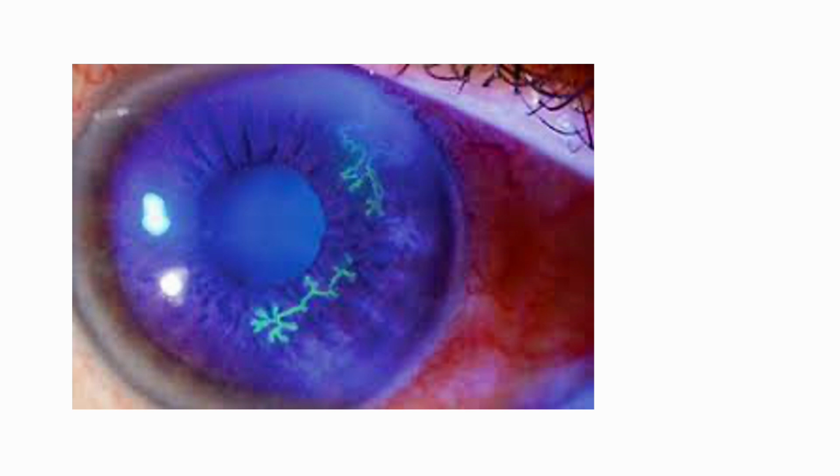This is a patient who's come with herpes zoster lesion on the forehead, and you did a fluorescein staining of the eye, and you see these pretty looking signs on the cornea. That is your dendritic ulcers. These patients need systemic antivirals.